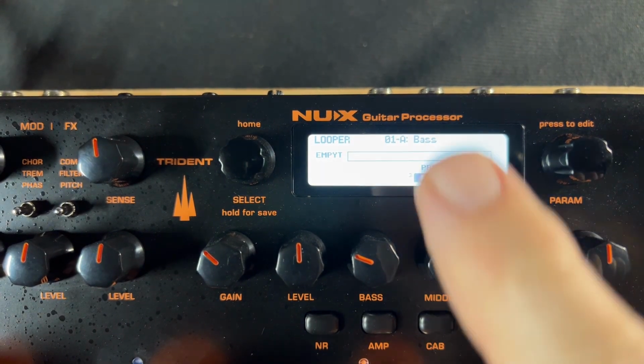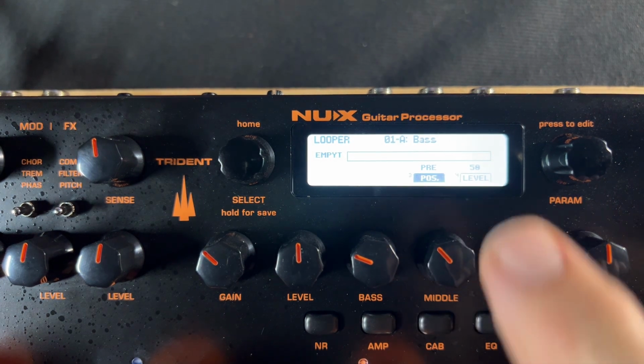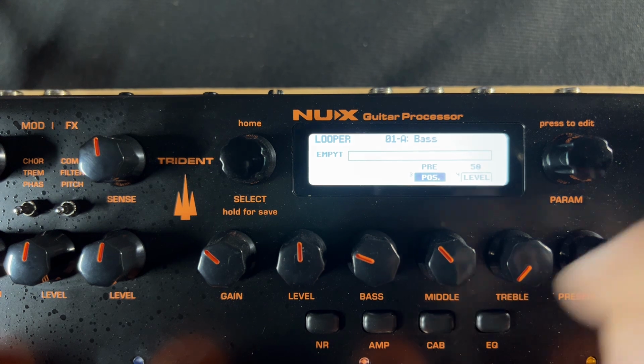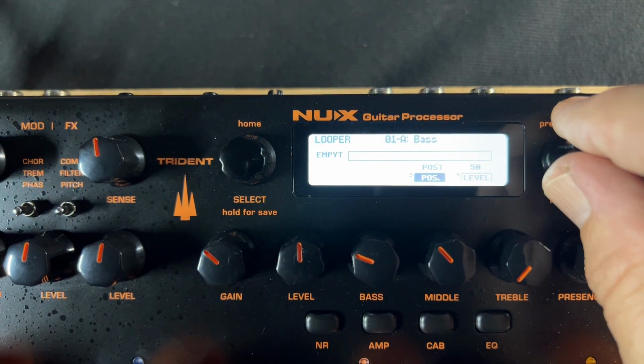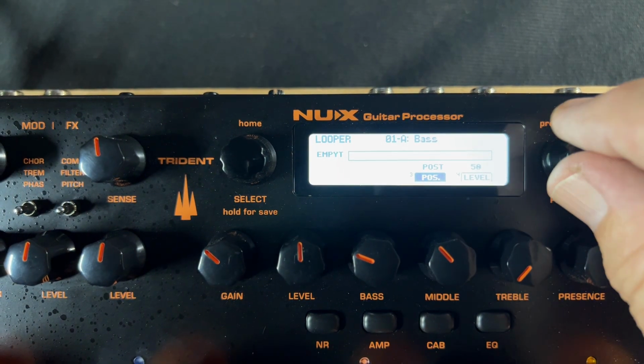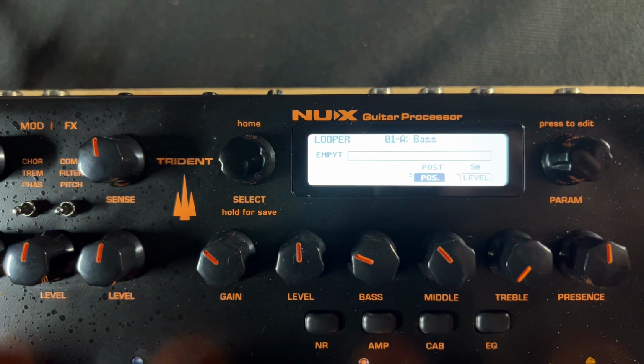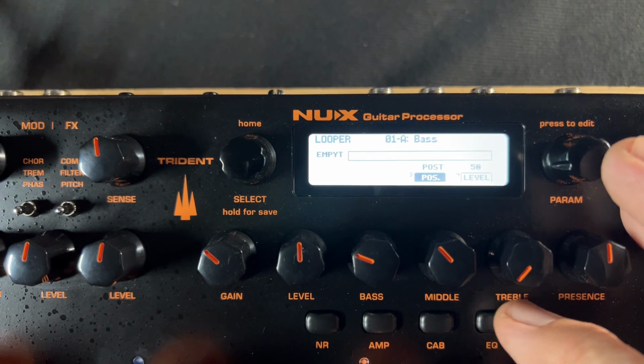Now, the way to get to these adjustments is, again, these little buttons down here. So this one's going to determine whether you're pre or post. You turn the parameter knob, and I always keep it on post because that way, you'll see in a minute why. You can do it the other way too, though.